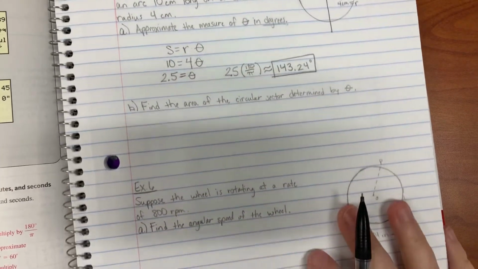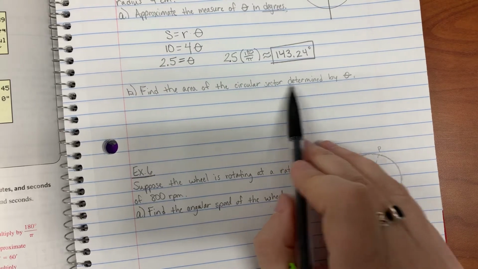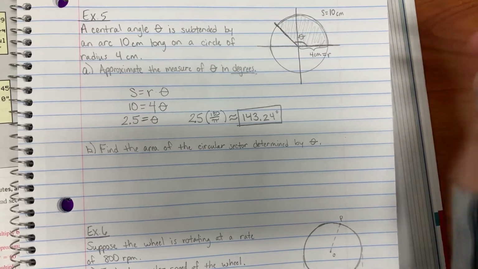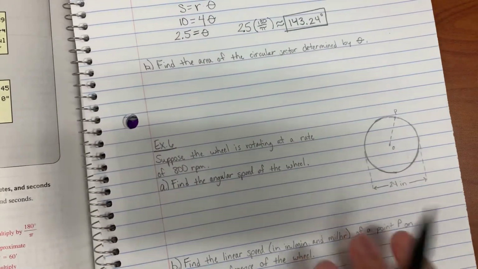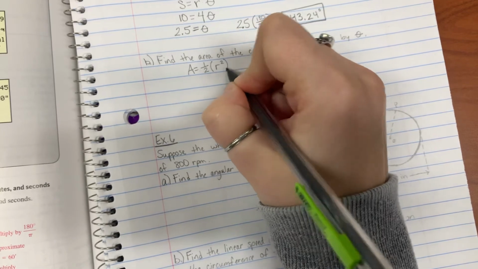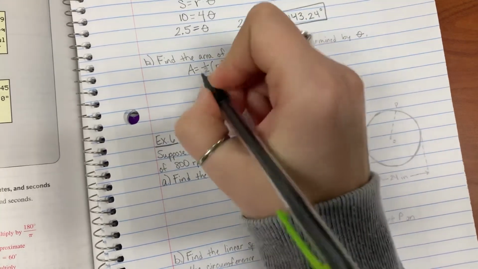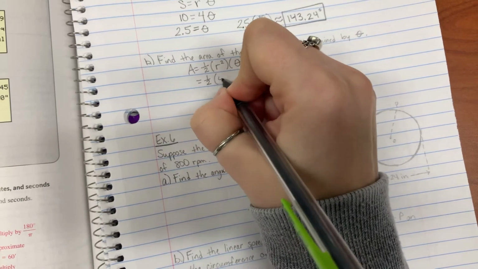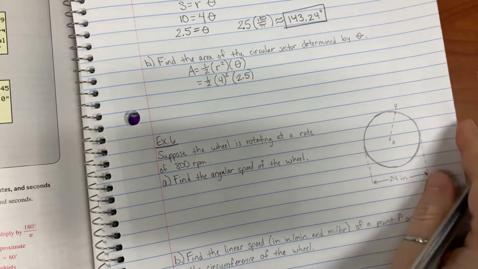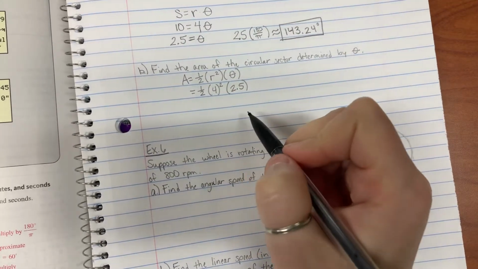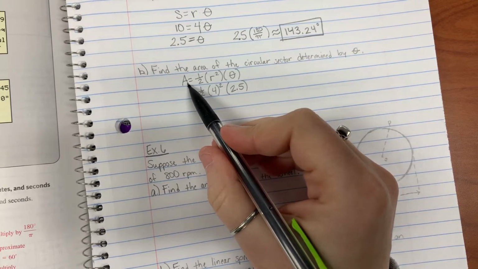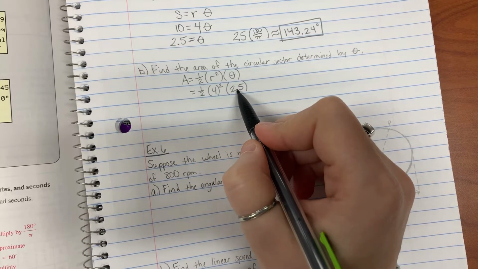Okay, part B is they want me to find the area of the circular sector determined by theta. So again, this area of the circular sector is the area of that chunk right there of the circle. So that formula that they gave me is 1/2 times my radius squared times theta. So in this case, that's 1/2 times 4 squared times theta. I'm going to use that radian measure because I want my answer to be in centimeters. Because we're talking about area, it would be centimeters squared. So I don't want a degree getting in my way. So I'm going to stick with this 2.5.